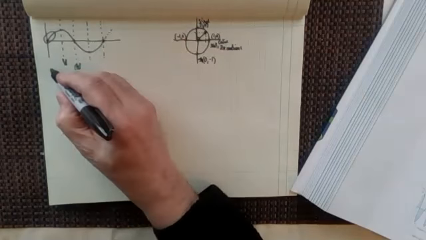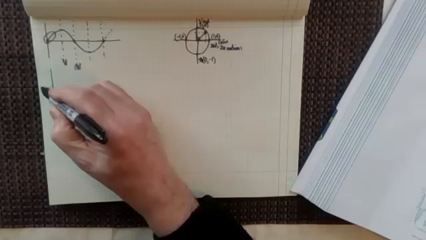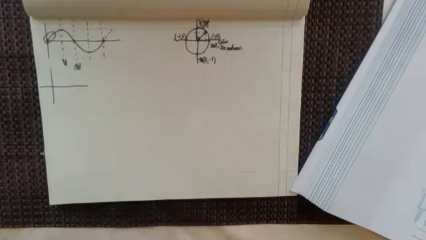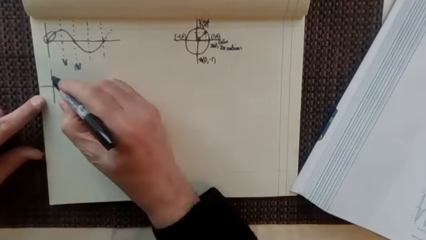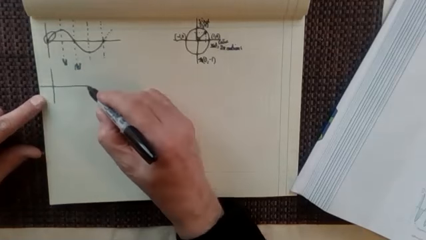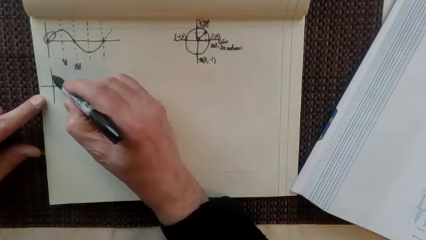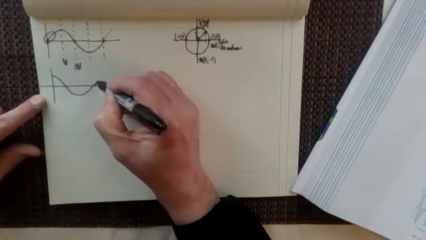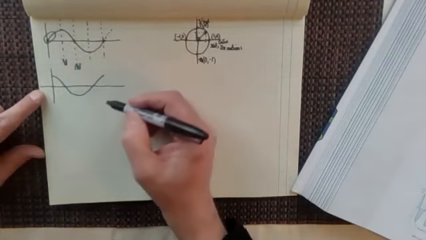If we were to look at a cosine wave, we'll extend it a little bit beyond the thing here, but the cosine wave would look like this. Let me extend this line out a little bit further so we get a little bit more. It would look like this, wouldn't it? When it completed its first cycle.